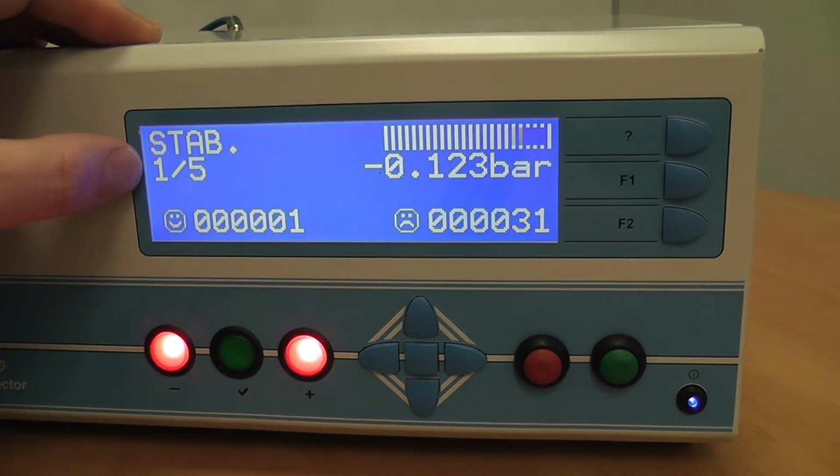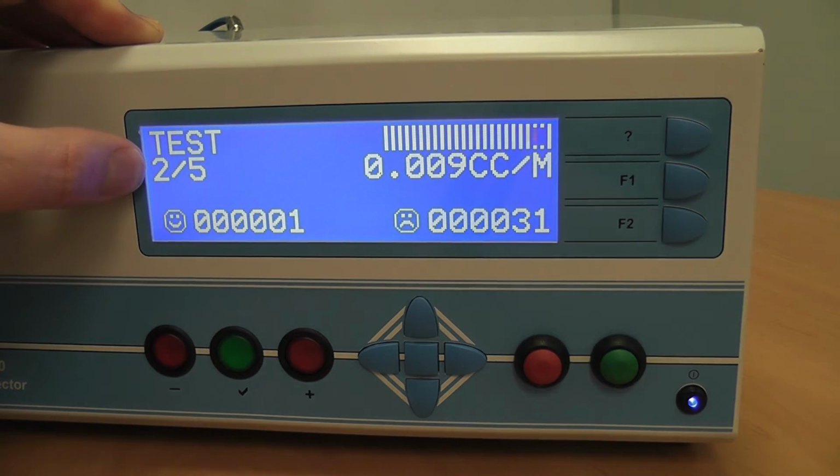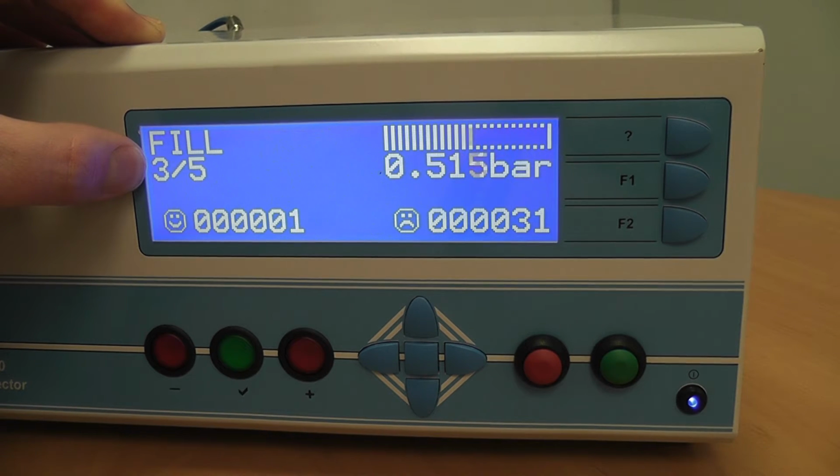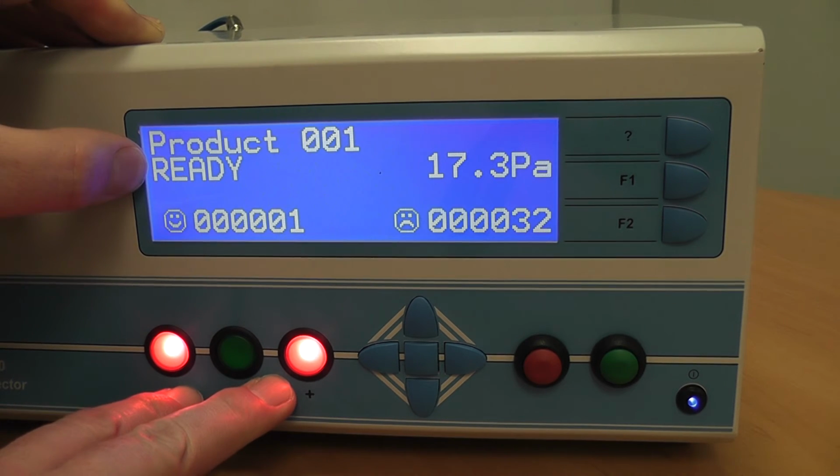You can see that it's filling. That's step 2. Step 3. Step 4. Step 5. Okay, 2 lights have come on because they didn't all pass.